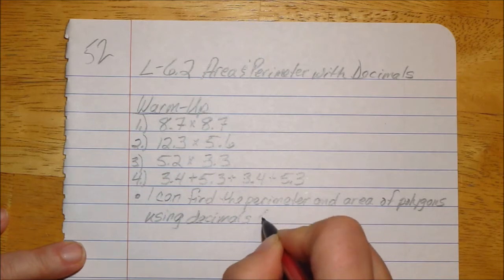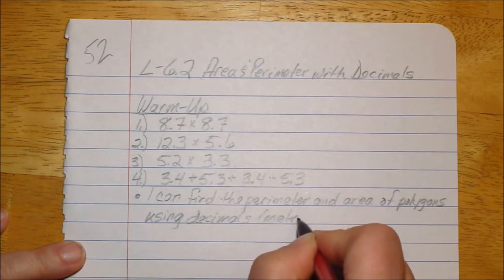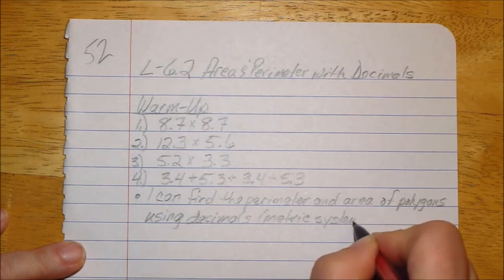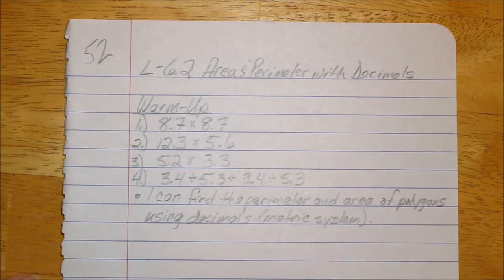I'm going to put here the metric system. Okay? By the end of this lesson, you should be able to find the perimeter and area of polygon shapes using decimals. That's the metric system.